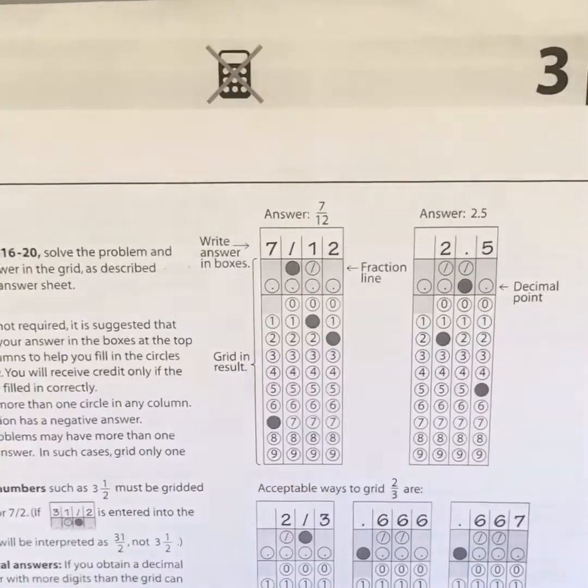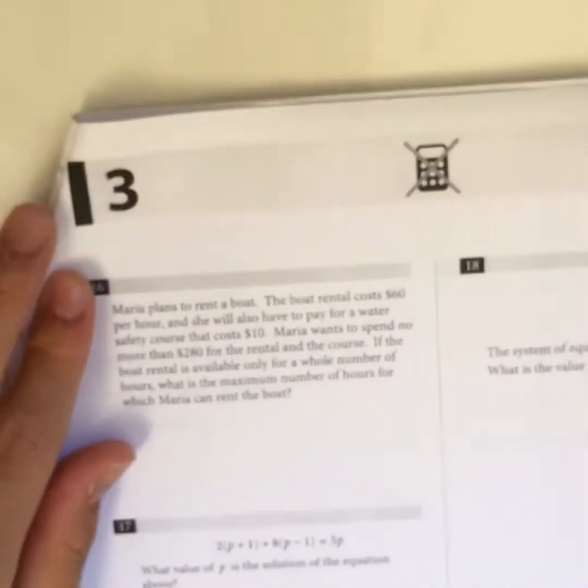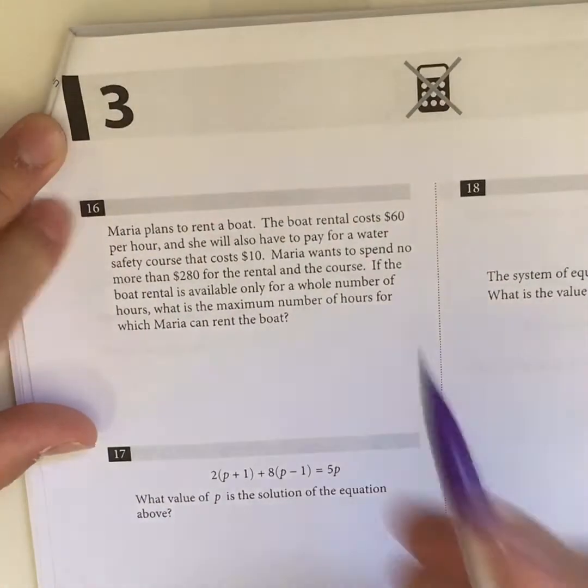All right, now we're doing the short answer responses. Let's go. So question 16.